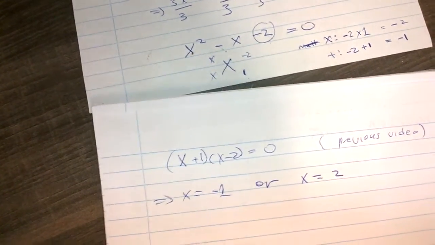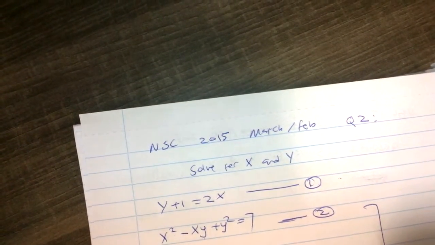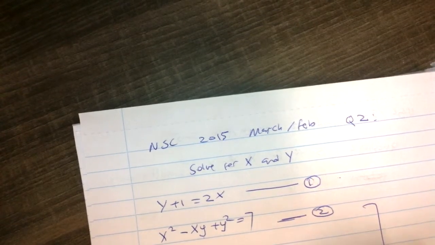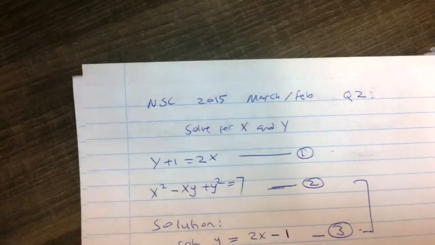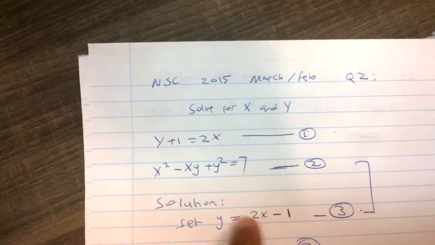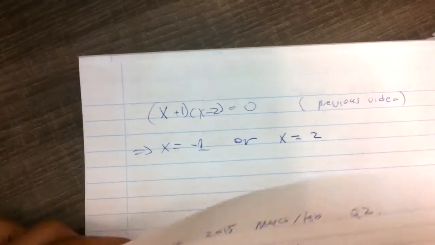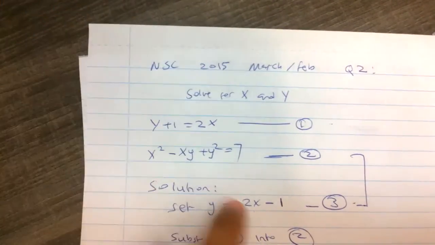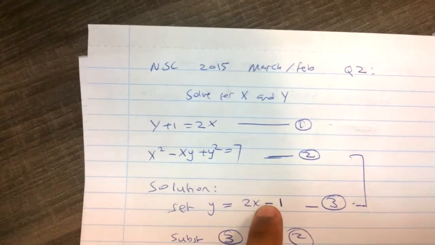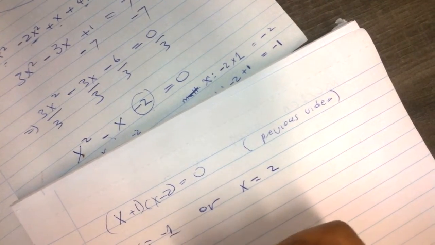Now we've solved for x, but previously we let y equal 2x minus 1. We substituted this third equation into 2 to solve for x. So now, since we have the values of x, we can substitute them into 3 to get the values of y.